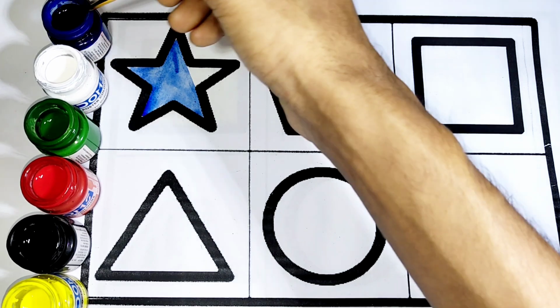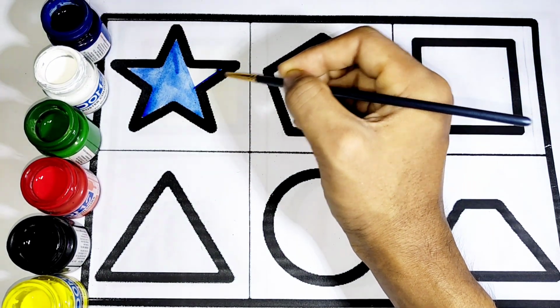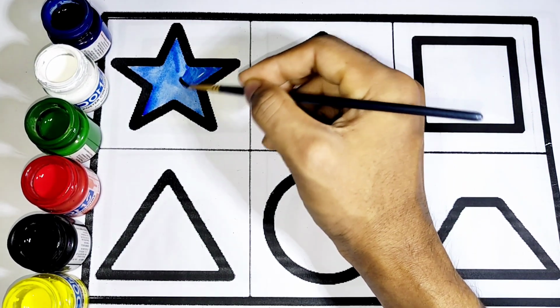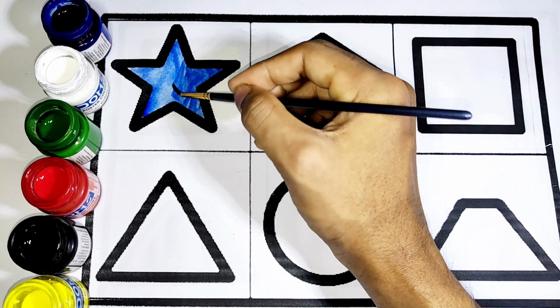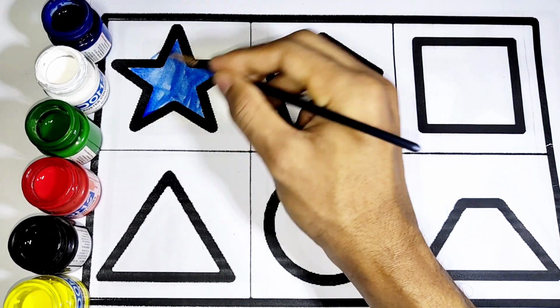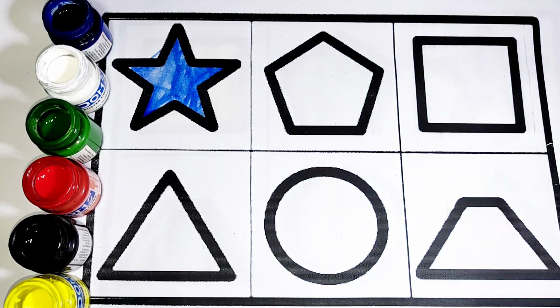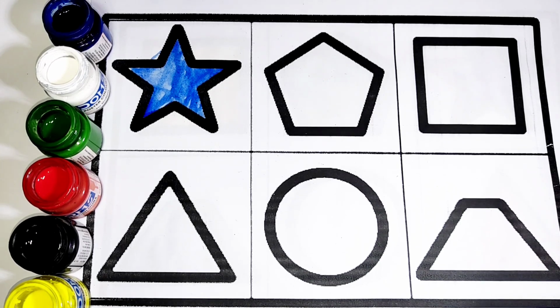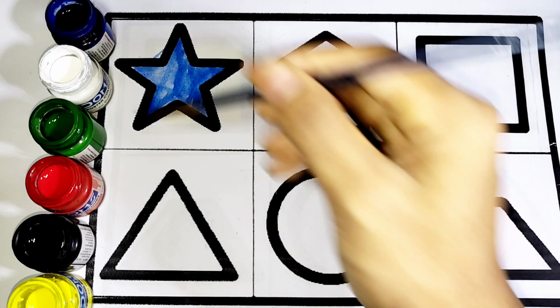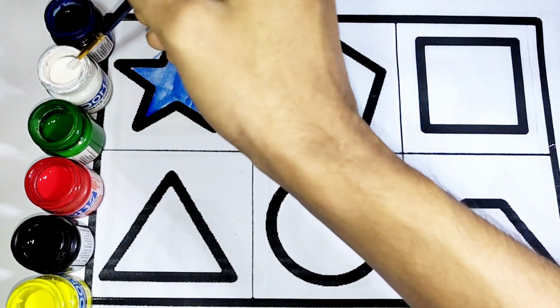Kids, now we're coloring the shape of star. The next one is pentagon. Now we are using the color of white. Kids, now we are using the color of white.